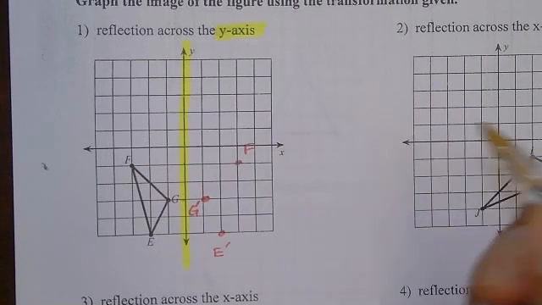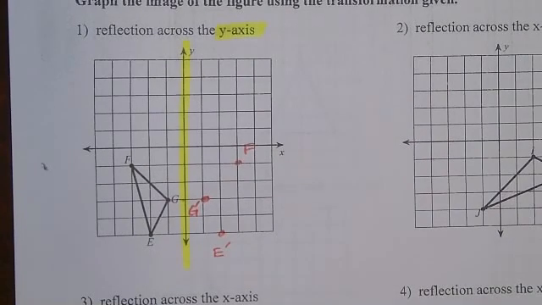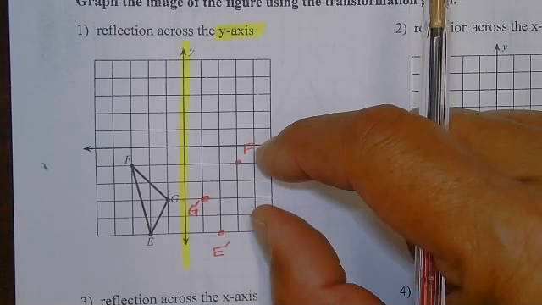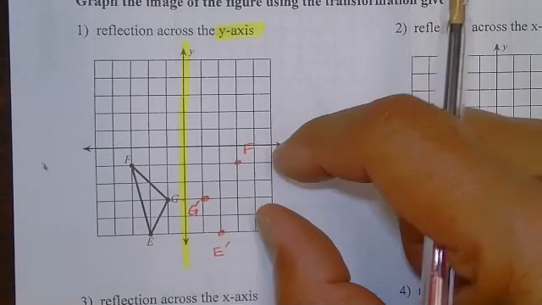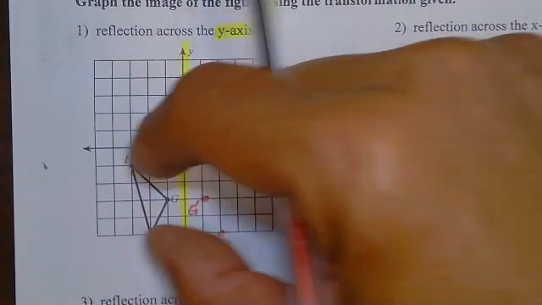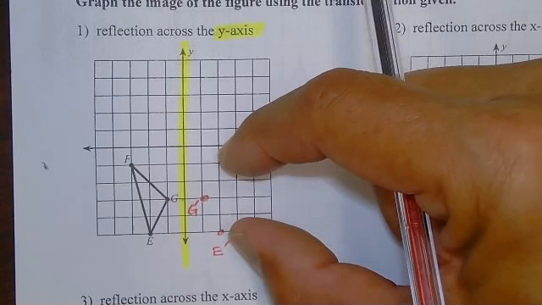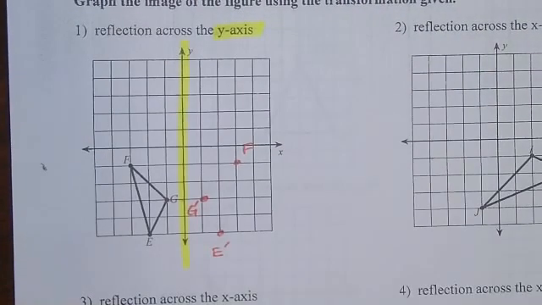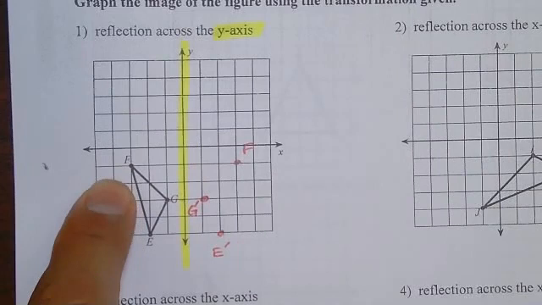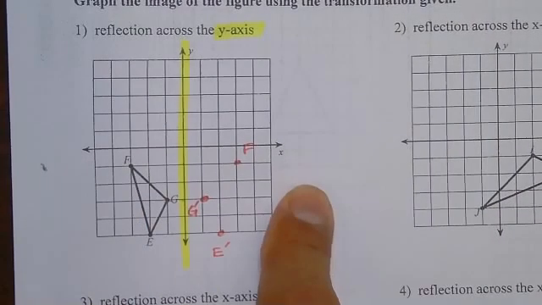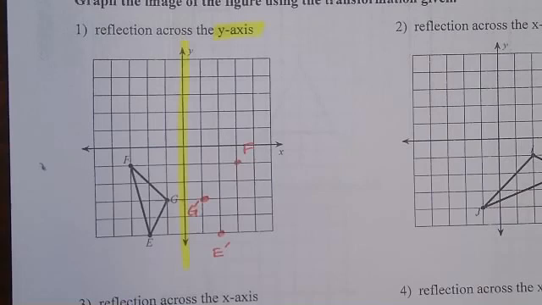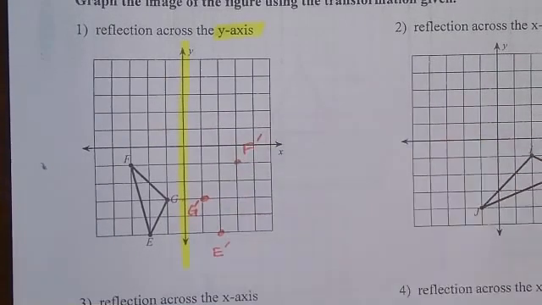But here's the big understanding. What if this, let me ask you this. What if this picture was on this side? What would be the difference? What would be the difference if this triangle was on this side? Would you still reflect it? Yeah, but the points would now come out to this side, right? Anything that's on this side is going to reflect on the other side, and vice versa. Okay. Anyways, we're done with this one, right? F prime.